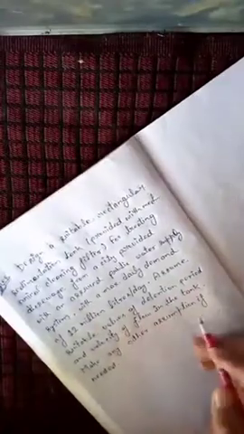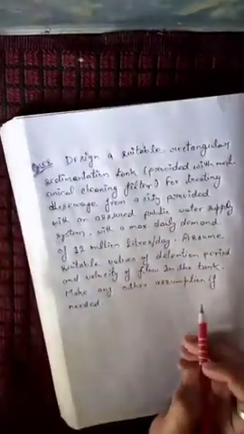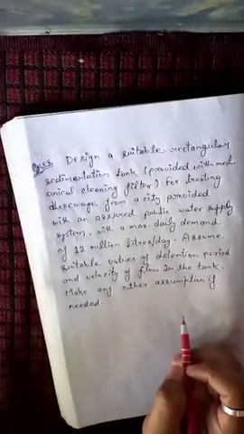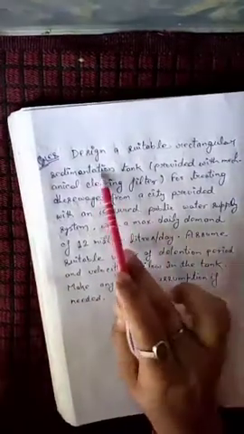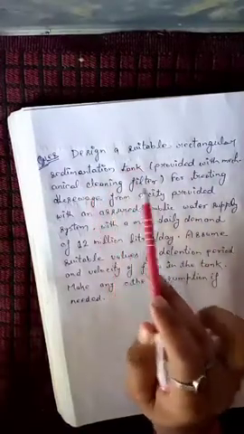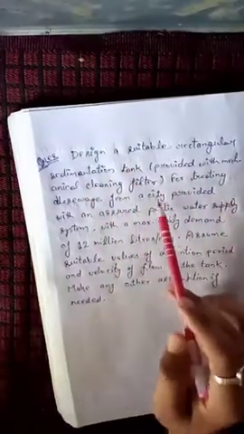Today we discuss the design of a sedimentation tank for primary treatment. Let's consider a numerical question to design a rectangular tank for the primary sewage treatment. Here is the question: we can design a suitable rectangular tank provided with the mechanical cleaning filters.